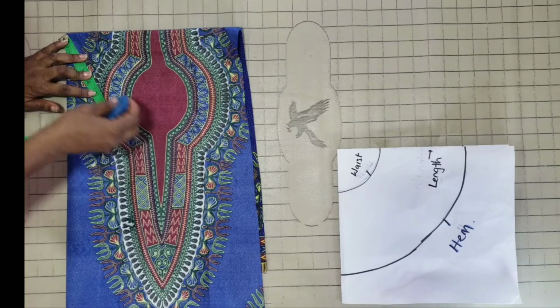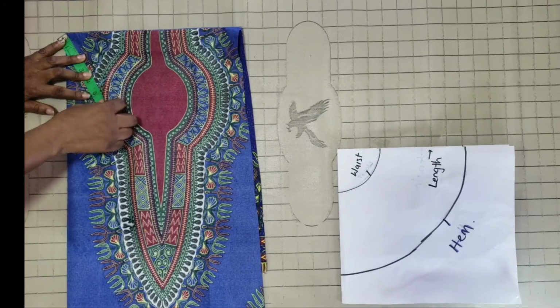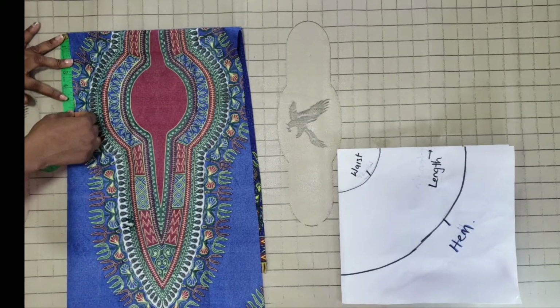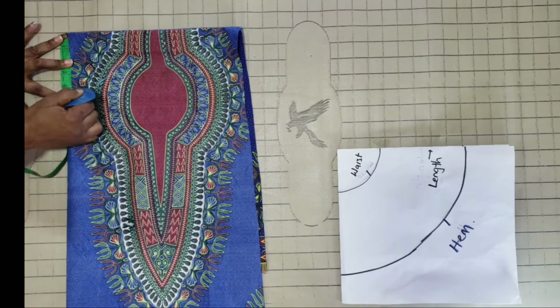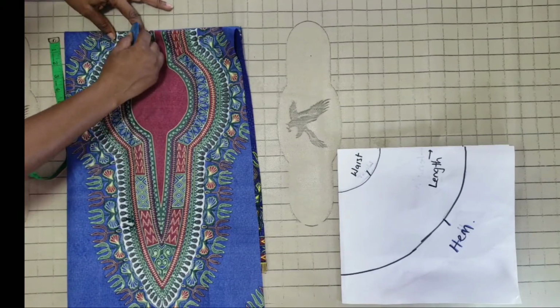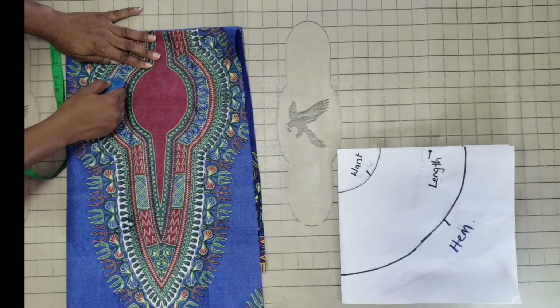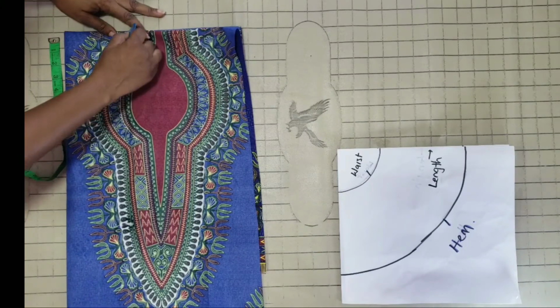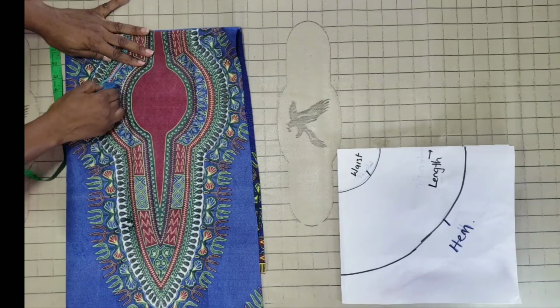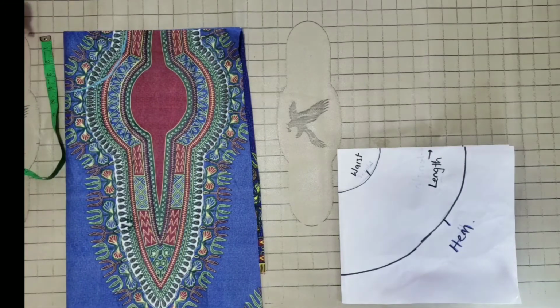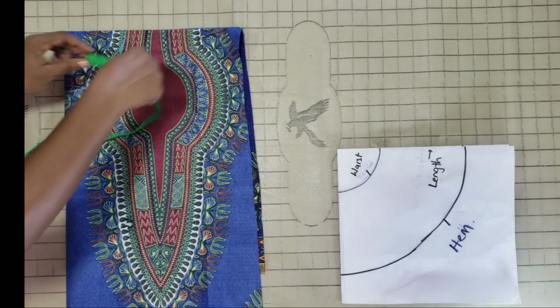4.5, I will mark like this. 4.5, I will mark. After doing the marking, I'll try to connect with my chalk like this. So I have a curve here like this. Then I'll look for length 7.